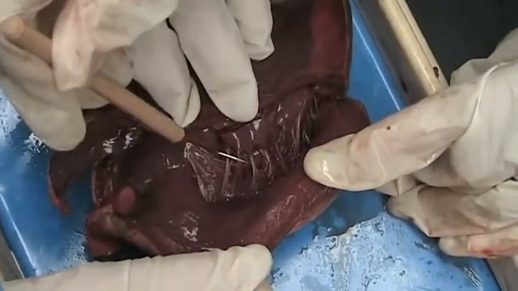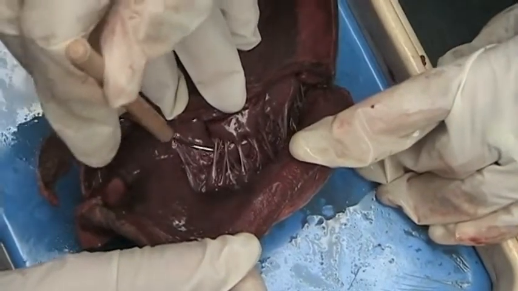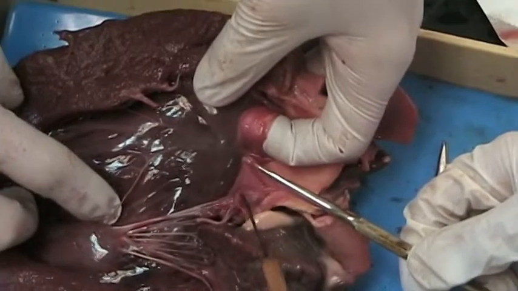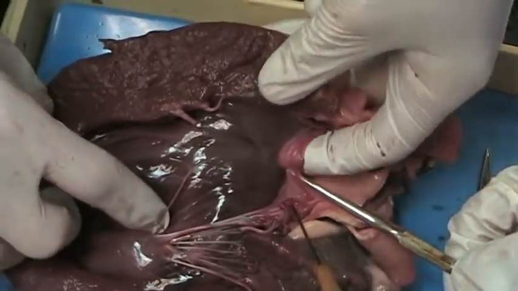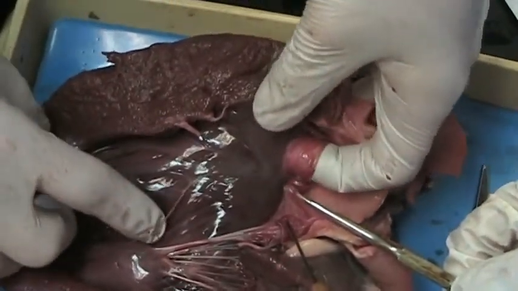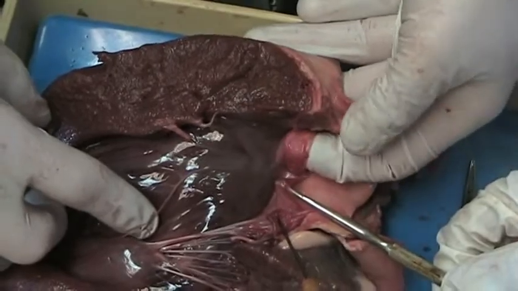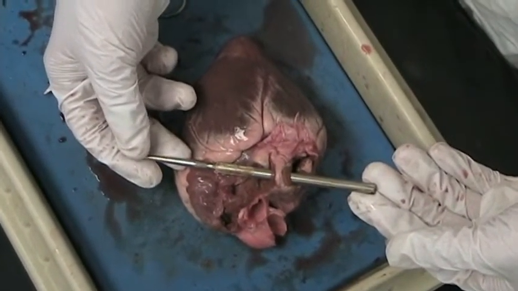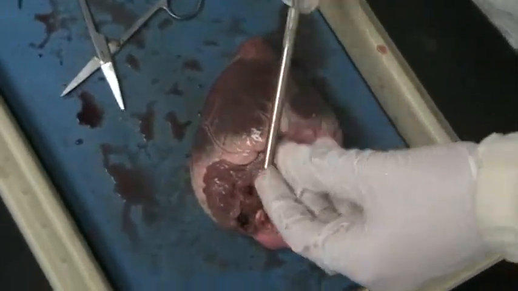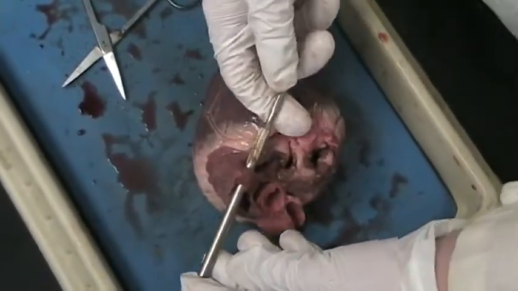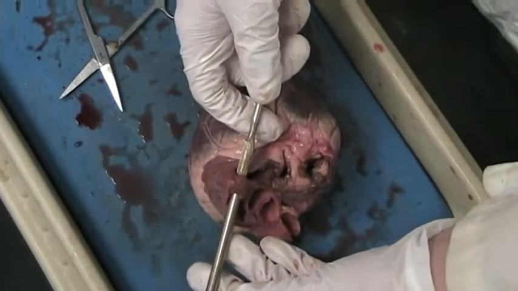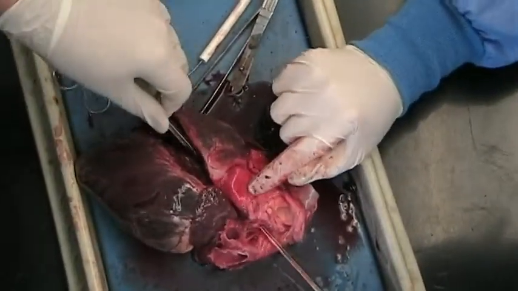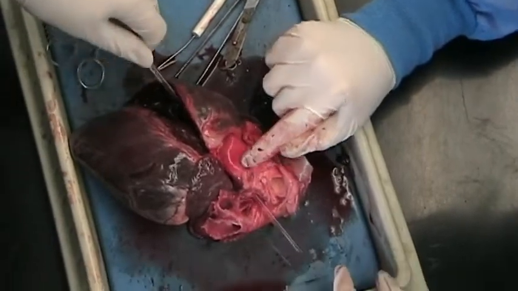These strings stop the tricuspid valve from turning inside out. These three flaps control blood flow out of the left ventricle. Here you see these two vessels enter the left atrium. And these two vessels enter the right atrium. This vessel exits the right ventricle.